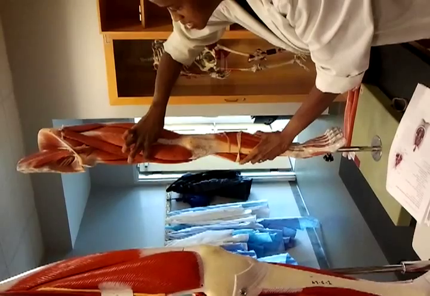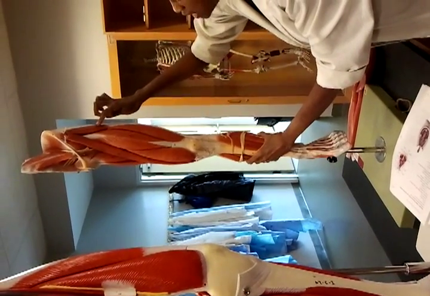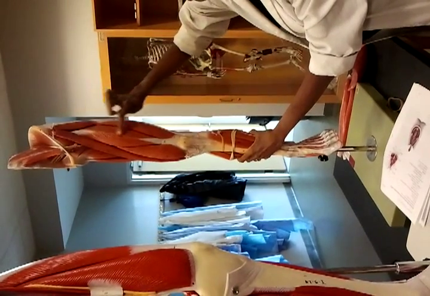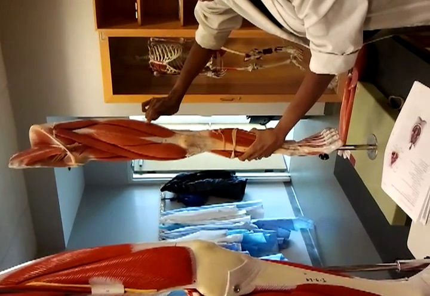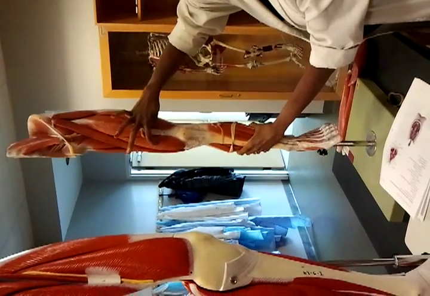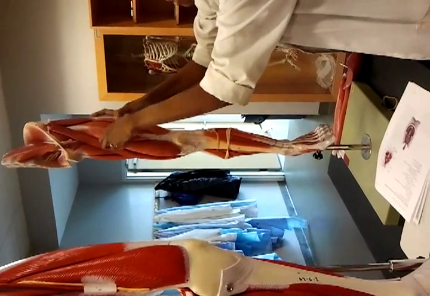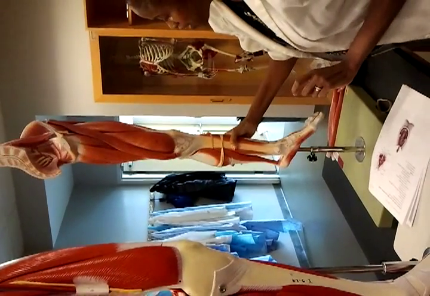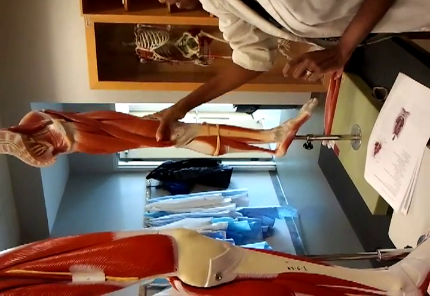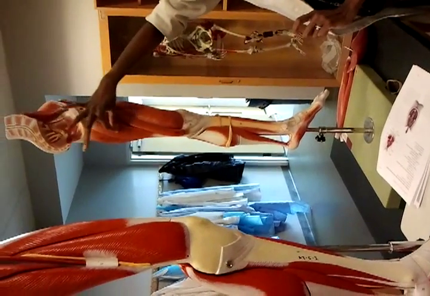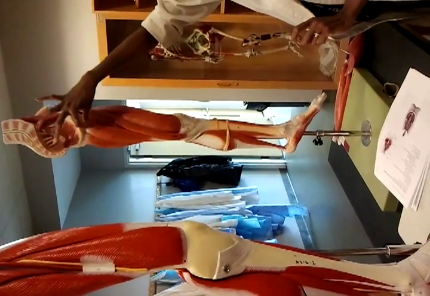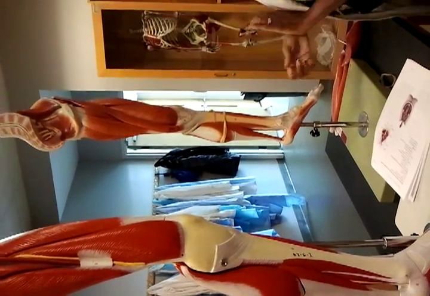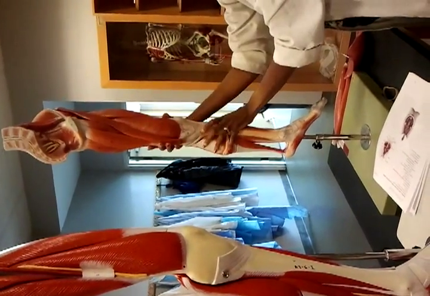This is sartorius. This is your tensor fasciae latae running into the IT band. This is your rectus femoris, vastus lateralis, vastus medialis, and then underneath the rectus femoris, you have the vastus intermedius. Okay, so that kind of covers that area. Now over here, this very medial muscle is the gracilis. The gracilis. Okay, so that's kind of a recap of that area.